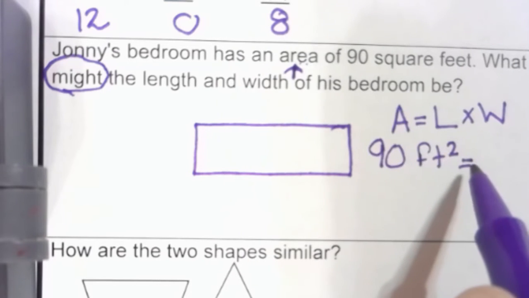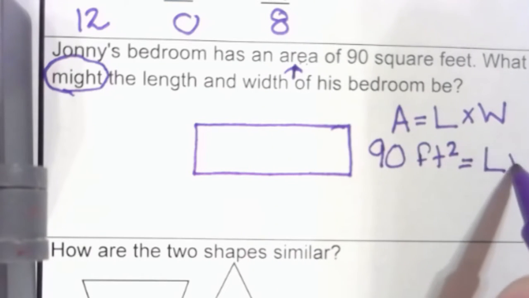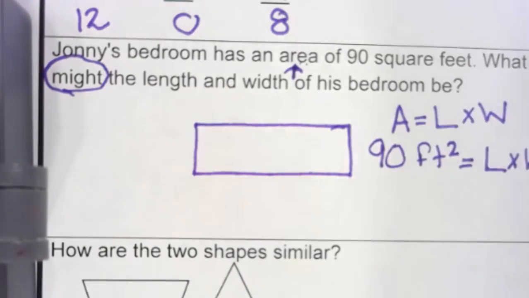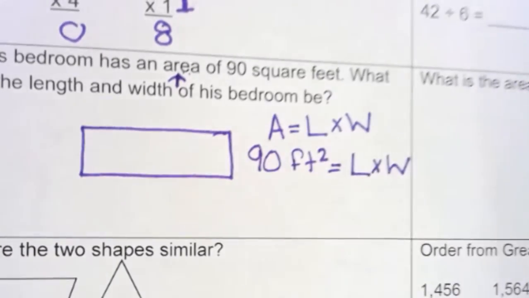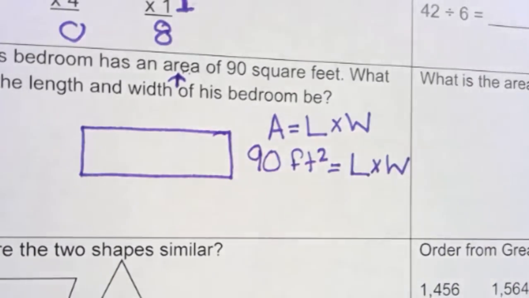So 90 is the same as length times width. All we have to do is figure out what two numbers multiplied together would get me 90. And there's lots of different options here. I've been thinking while you were working. Okay. I know that it ends in a 0.